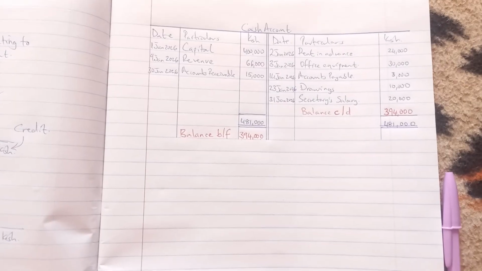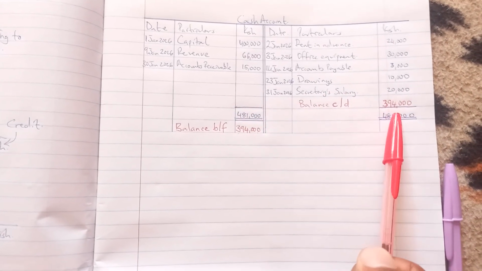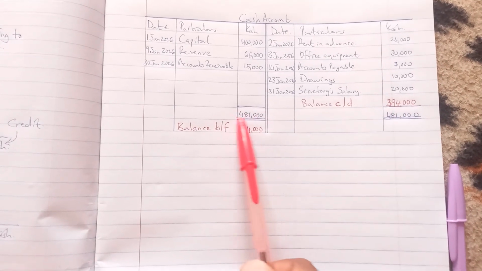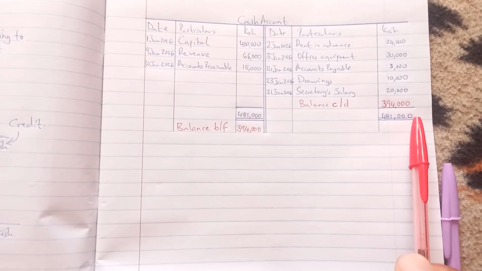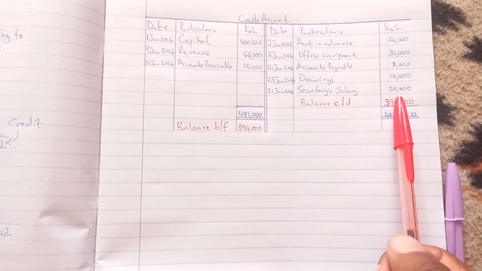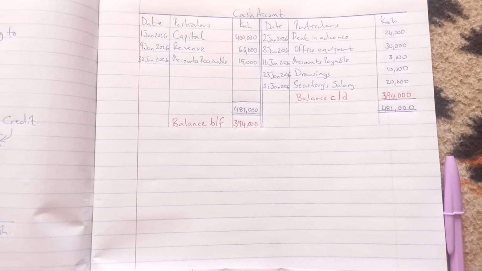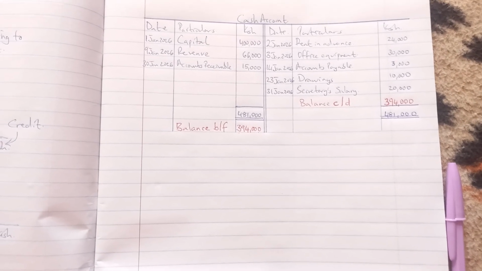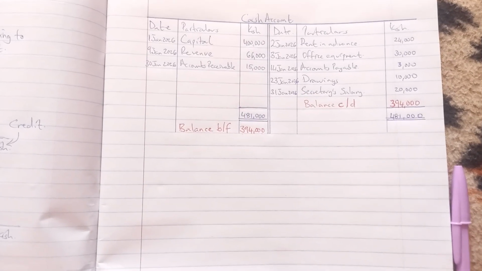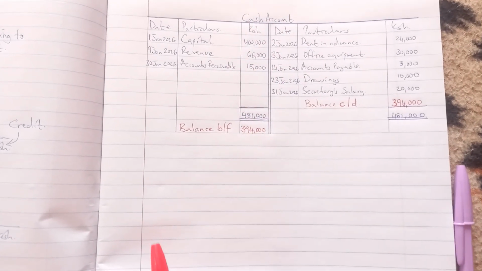So you add on the difference so that you get the same answer on both debit side and the credit side. Then you close the books, and then you bring that balance on to the next month, but on the different side.